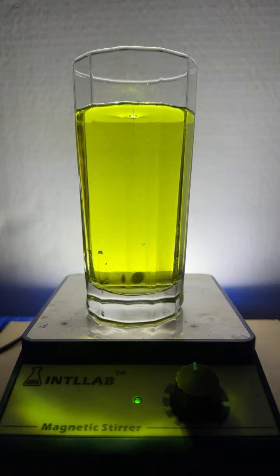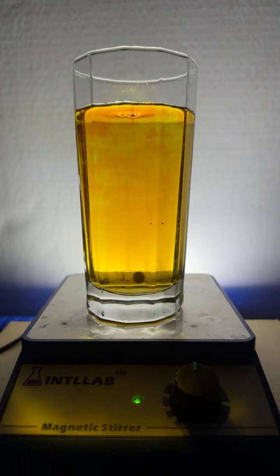I think that's fairly green. I don't know about y'all. All right, let's start adding some base to this, okay? So here we go. I'm going to add a drop of base, see what happens. Oh, you get a red color developing. Look at that. Nice red color developing.